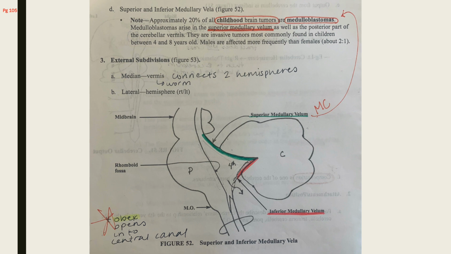And just to point it out, I put a star in the bottom left. The obex, remember, is the apex that opens into the central canal. You can see that right under the inferior medullary velum, and you see the arrow going down. So that's just another image to show where that's at. It also labels the rhomboid fossa, so you can again see how it lies on the backside of the pons and is the floor of the fourth ventricle.